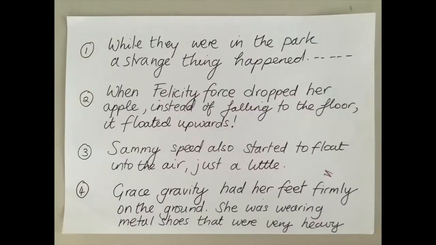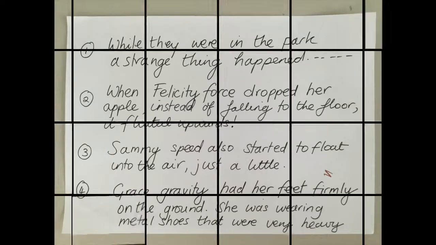Now for this slide I've just used words because I was up very late last night drawing, so here we go. While they were in the park, a strange thing happened. When Felicity Force dropped her apple, instead of falling to the floor, it floated upwards. Sammy Speed also started to float into the air, just a little bit. Grace Gravity had her feet firmly on the ground. She was wearing metal shoes that were very heavy.